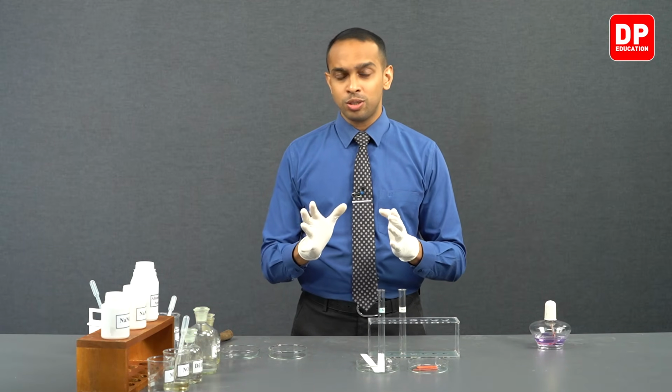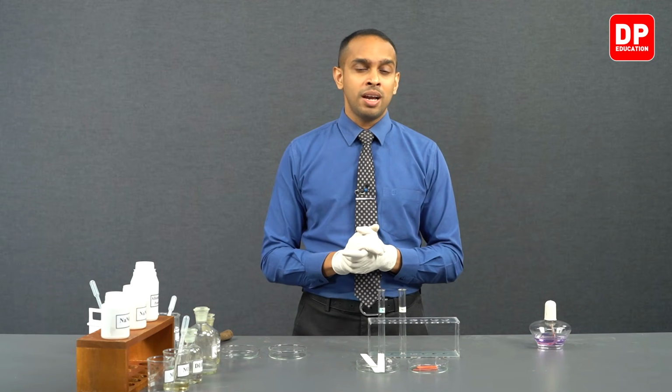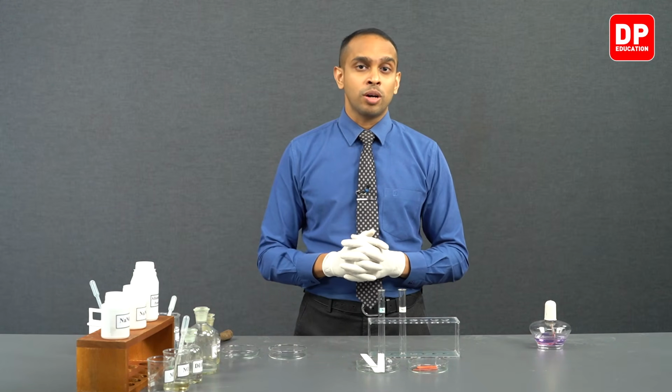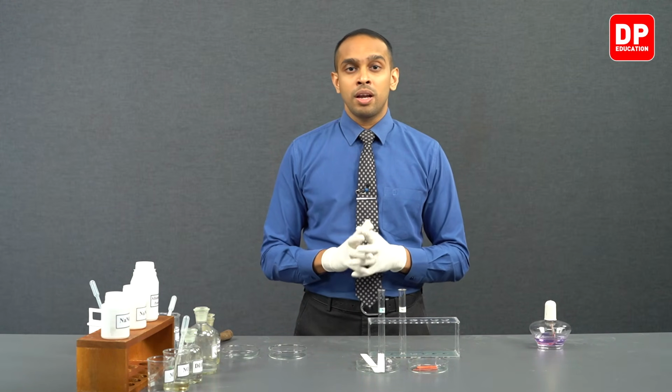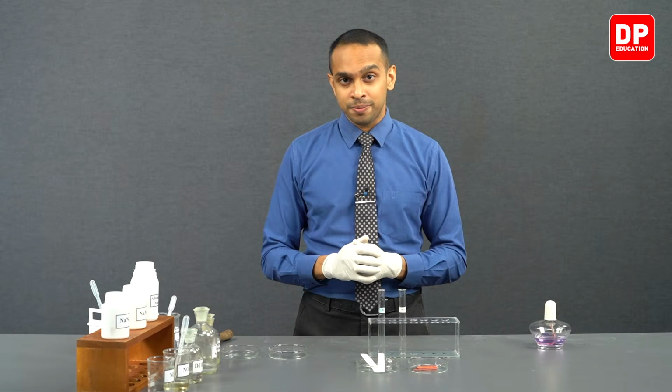Now, as you add sodium hydroxide, aluminium gets oxidized, going from 0 oxidation state to +3 oxidation state, and in the presence of excess sodium hydroxide it forms sodium aluminate.